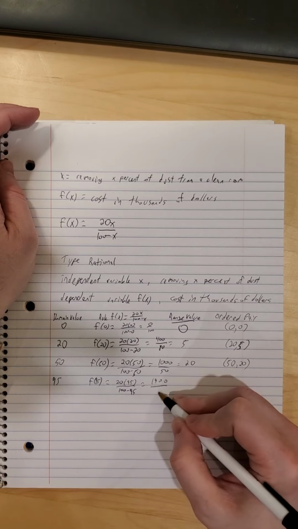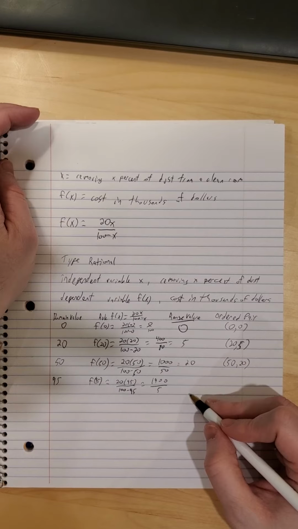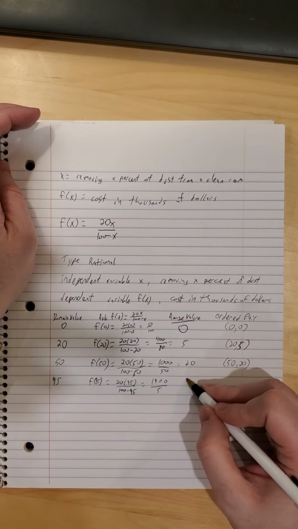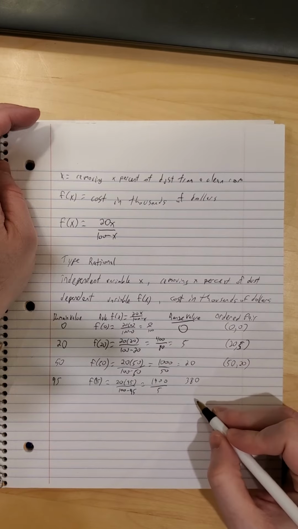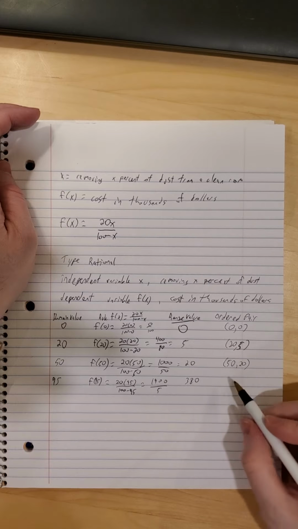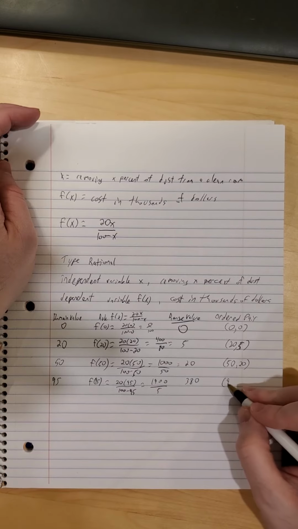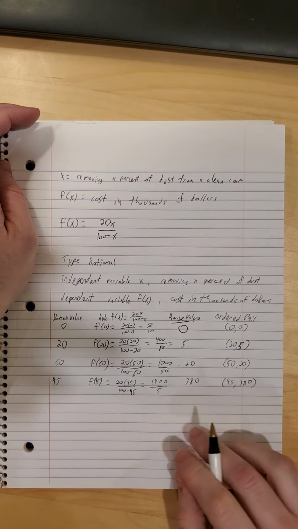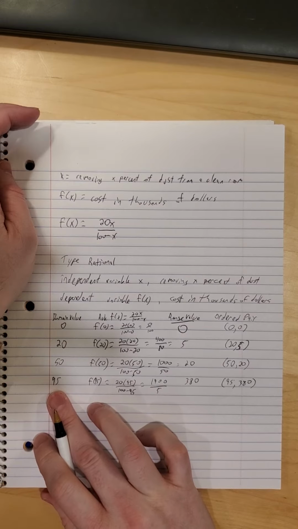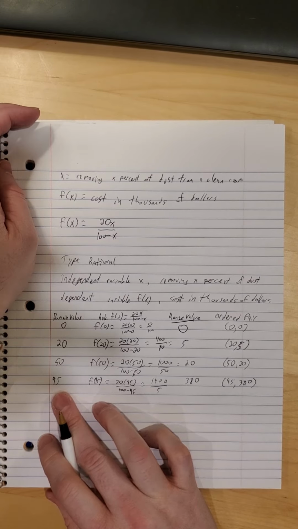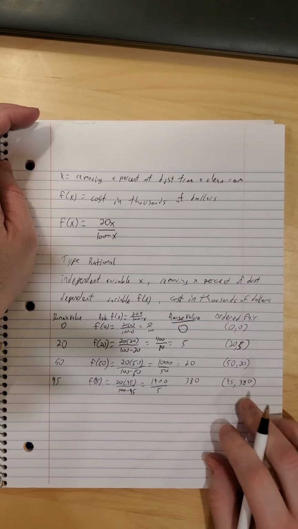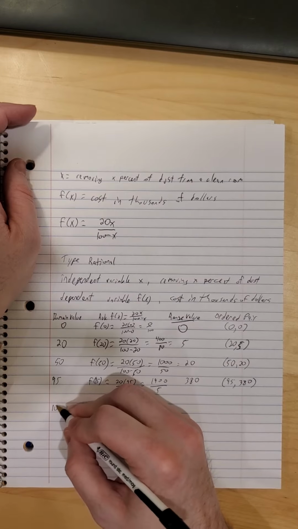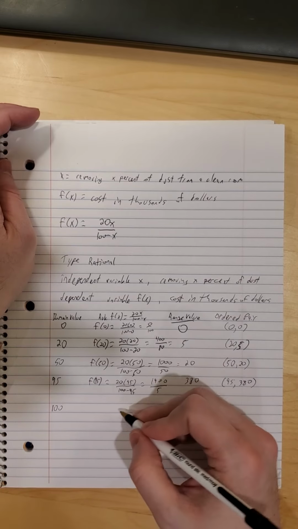So we have 1900 divided by 5, which is 380. So 95, 380. So now we have 95% of the dust removed from the room, but at a cost of $380,000.